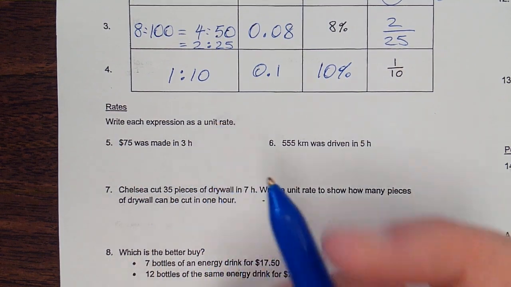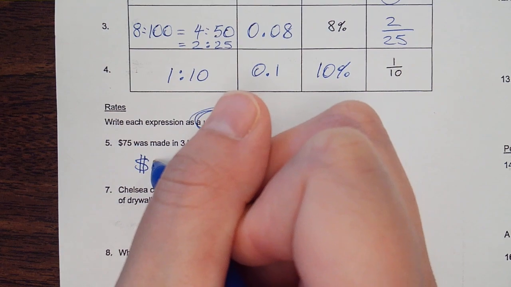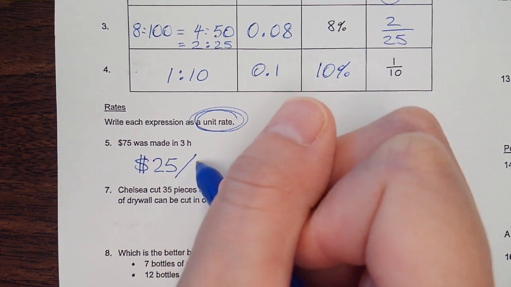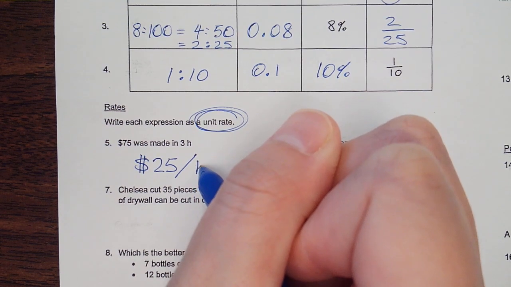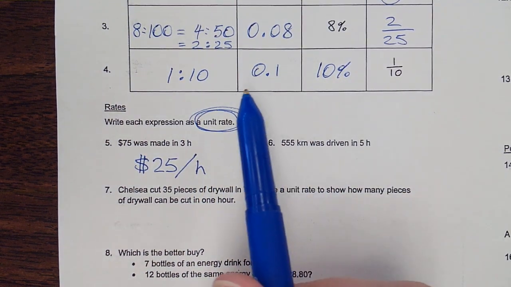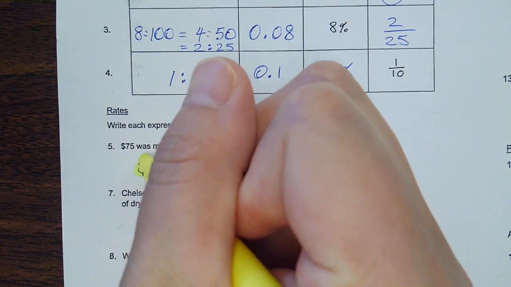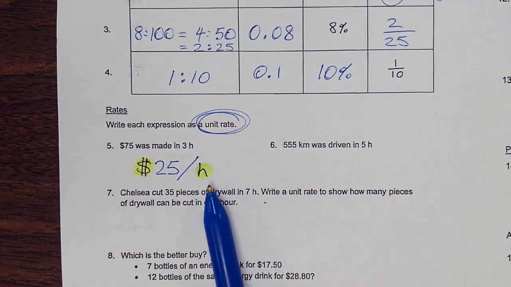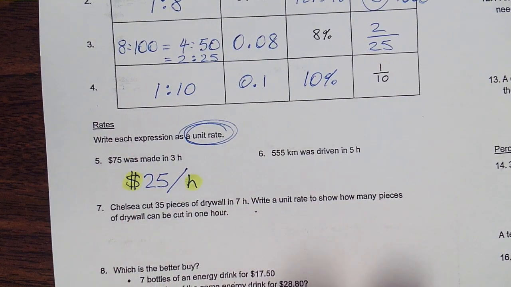$75 was made in 3 hours. So how do you calculate the unit rate? So, Sean? Yep. Okay. Per. Yes. Perfect. Okay. Remember unit rate, unit rate, unit rate. I have to see both units. It's a combination of 2 units put together. So make sure I see the dollar sign and the hour. If you just give me this, that's wrong. If you just give me this, that's wrong too. So make sure both units.